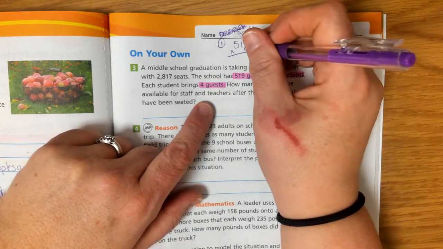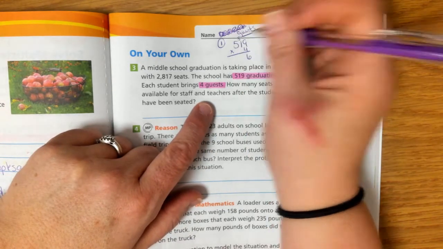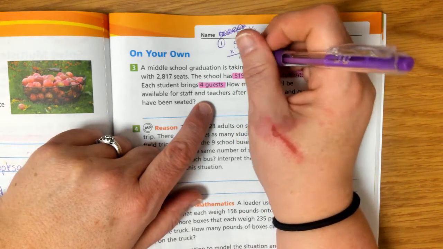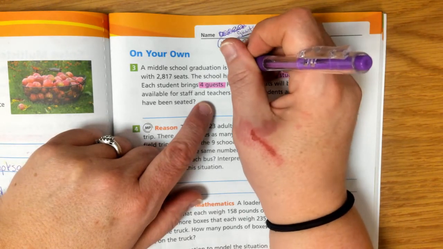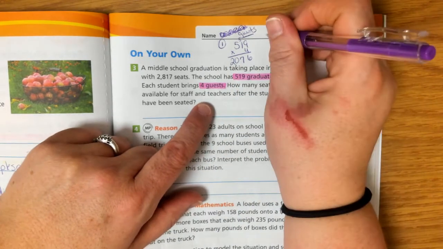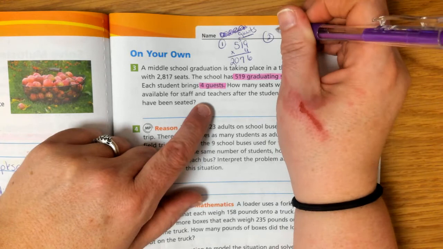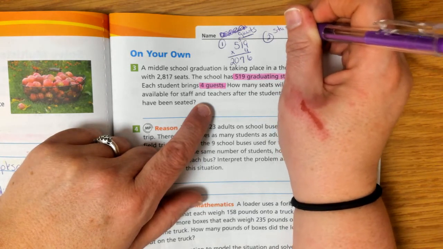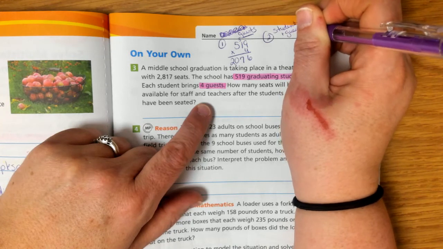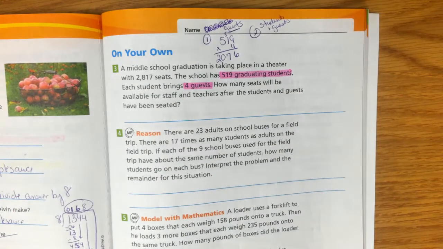All right, 9 times 4 is 36. 4 times 1 is 4, plus 3 is 7, and 5 times 4 is 20. So this is how many guests. Now our second step is to figure out how many students and guests are going. Sorry, I was getting ahead of myself.